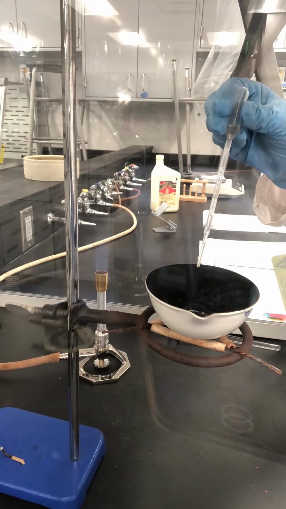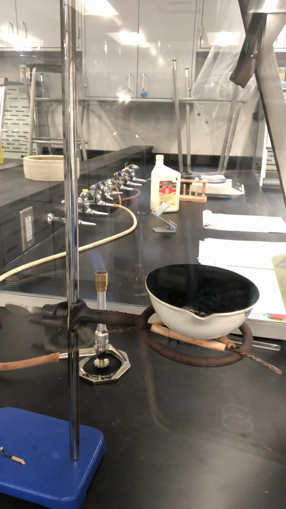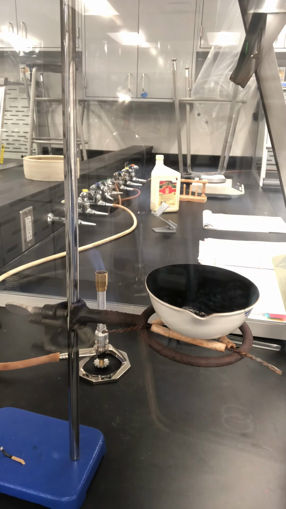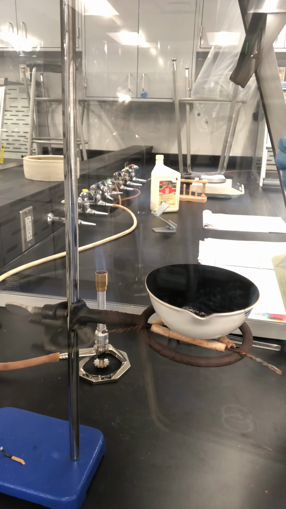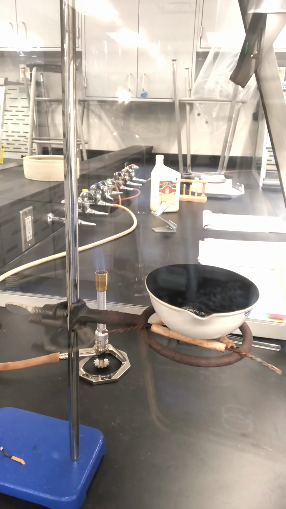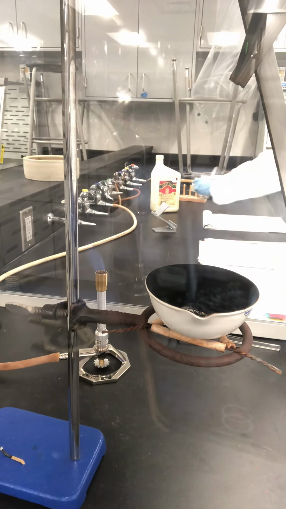One, two, three, 4, 5. Let's see, bubble. 6, 7, 8. Since I have bubbles in 2 of the drops, I will add another 2 drops. 1, 2. Okay.